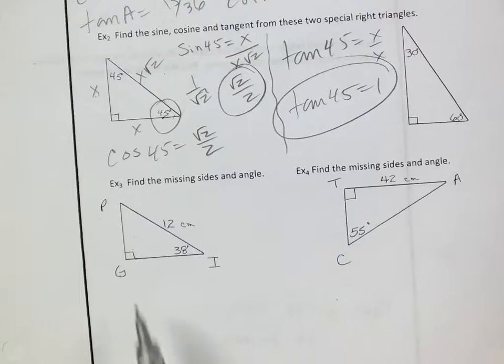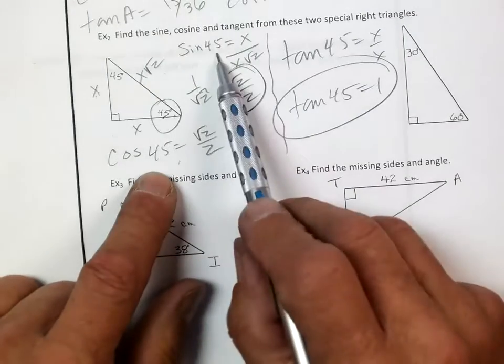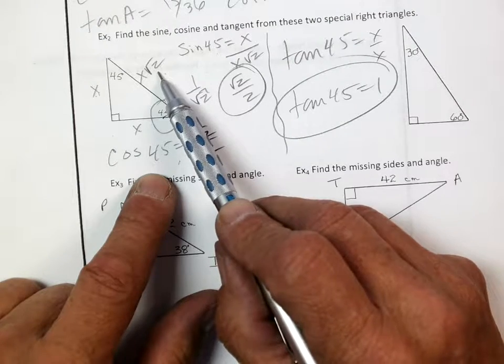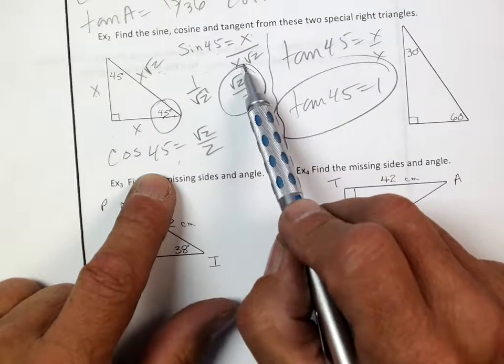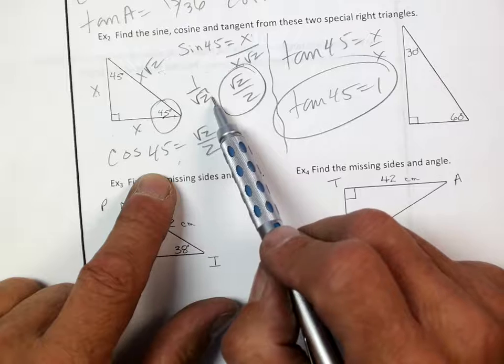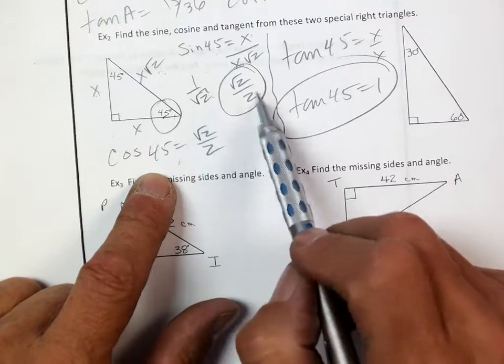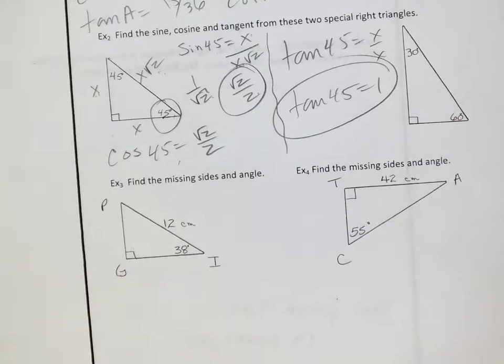No, I'm going to help you, okay? So cosine is going to be the exact same as 45. It's going to be the adjacent over the hypotenuse, which is still going to be x over x square root of 2. The x's cancel. And you're left with 1 over square root of 2. And if I fix it, it becomes square root of 2 over 2. You know how I fix it by multiplying by the square root of 2 over square root of 2?